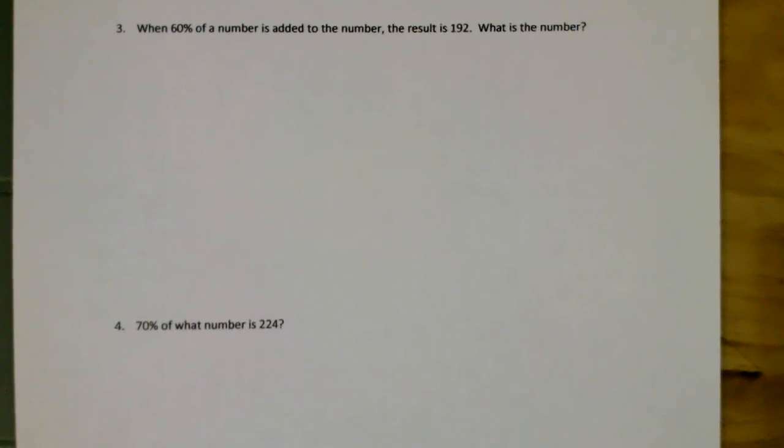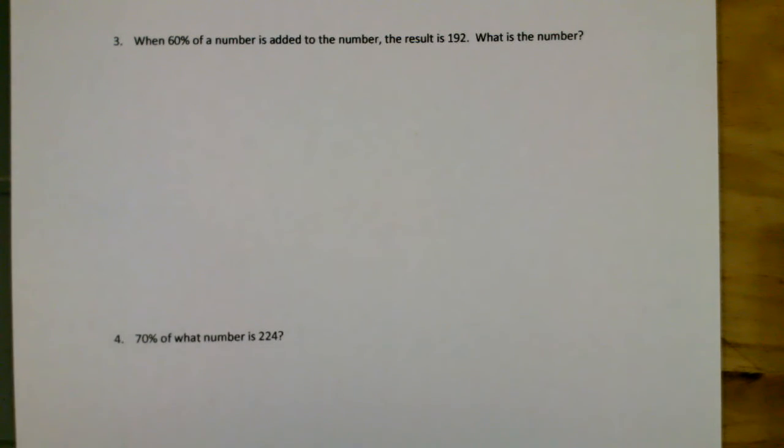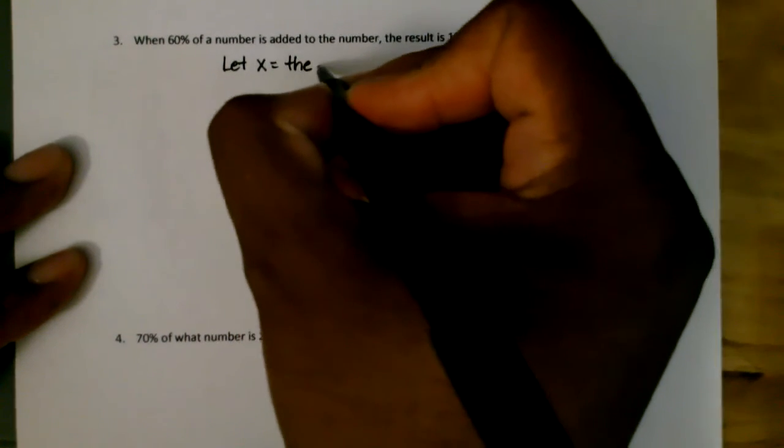Next problem. When 60% of a number is added to the number, the result is 192. What is the number? Okay. So again, let x be the number that we're looking for.